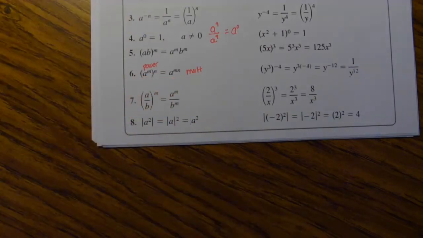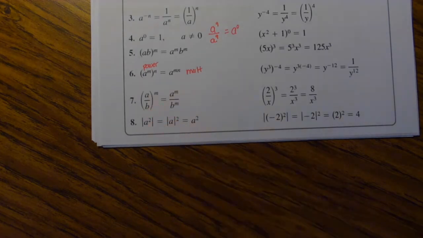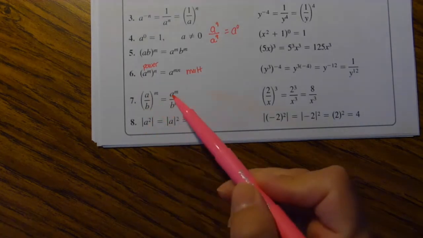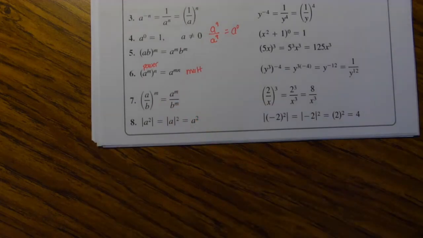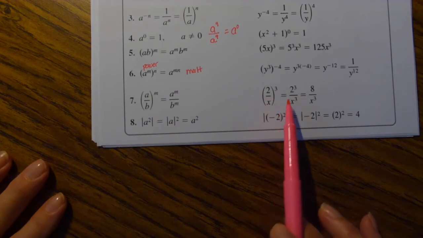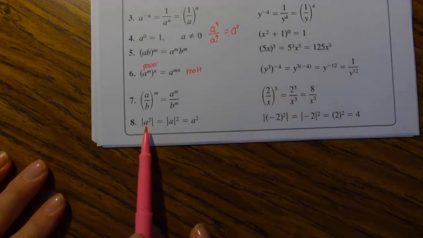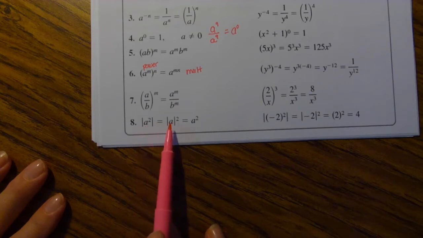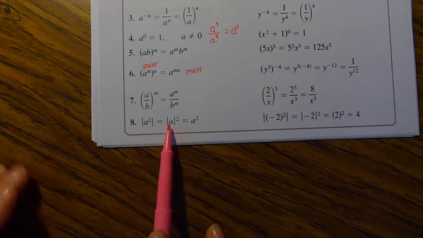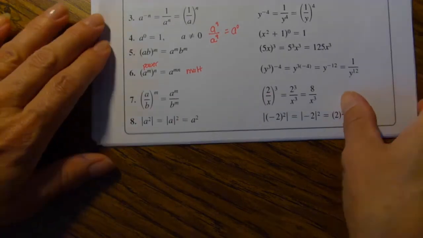You've got to know those. We have to know these rules. Also, if I have a fraction raised to a power, then both the top and the bottom get that power. Like in our example over here, 2 over x cubed is 2 cubed over x cubed. The absolute value of a squared is the same thing as the absolute value of a outside squared. You kind of already know that. You intuitively do that one.